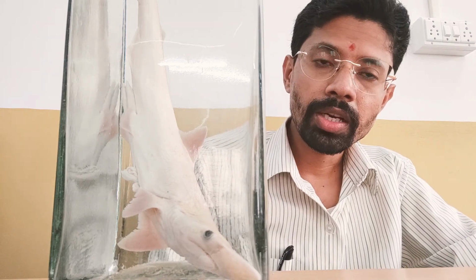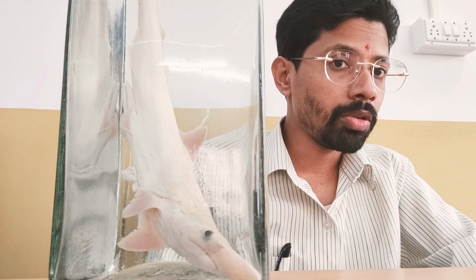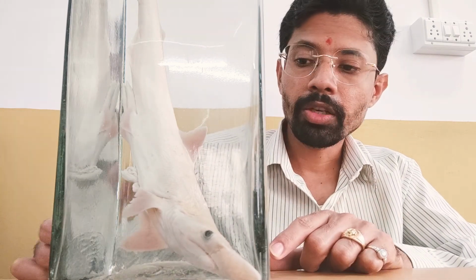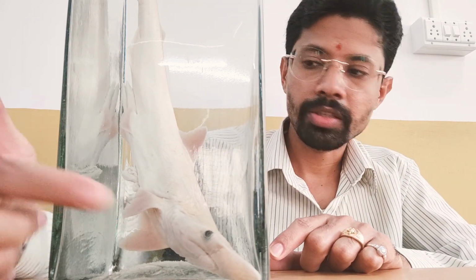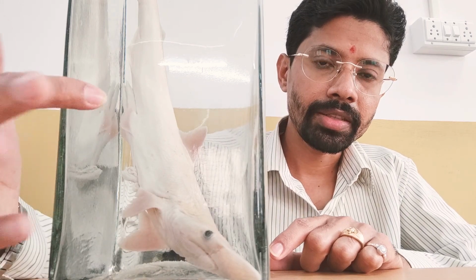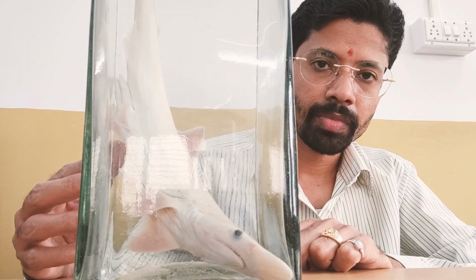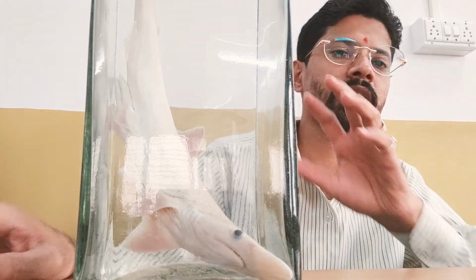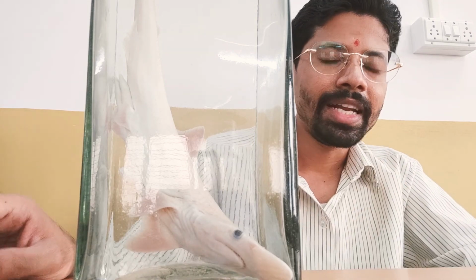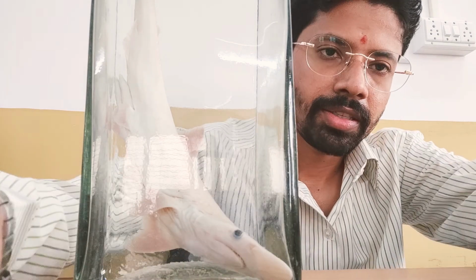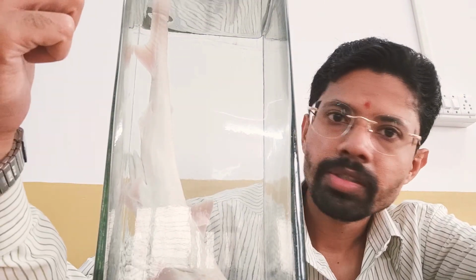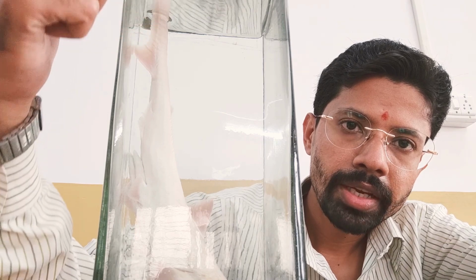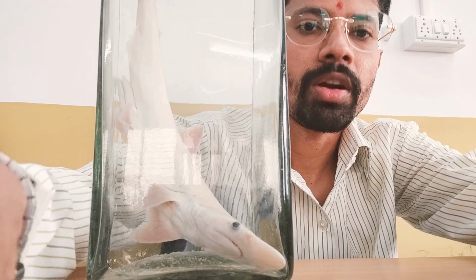They have a pectoral girdle and pelvic girdle. The pectoral girdle is connected to the pectoral fins. You can see here these are the pectoral fins, and at the back side, this region, you have the pelvic fins. And the tail fin is unequal in size. Heterocercal caudal fin or heterocercal tail fin occurs in Chondrichthyes. If you see it very clearly, the lower lobe is a small fin and the upper one is larger, and it continues like that. So this is called the heterocercal caudal fin.